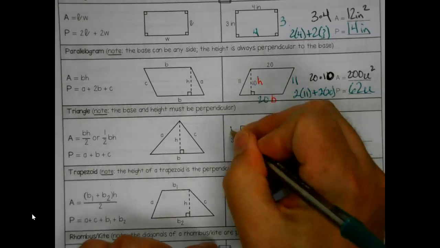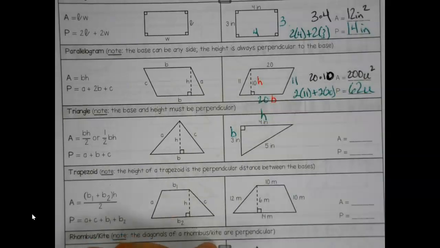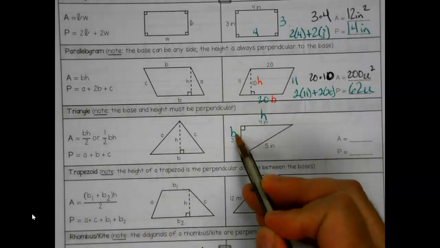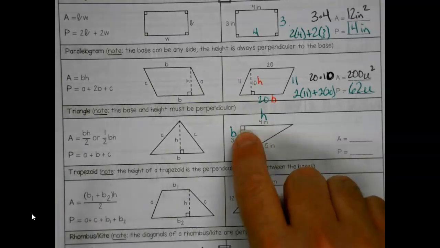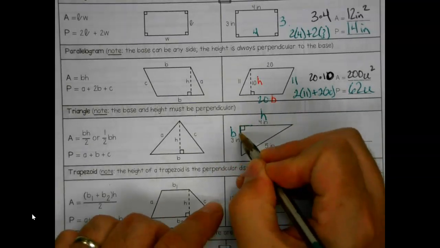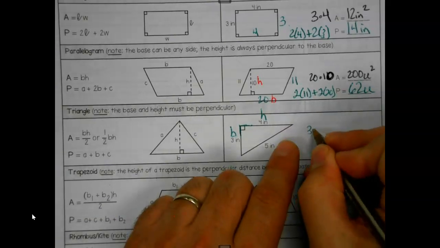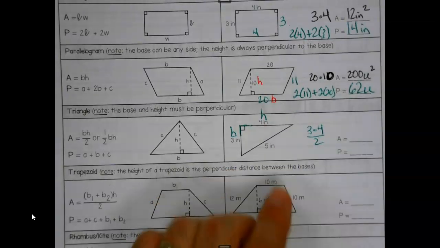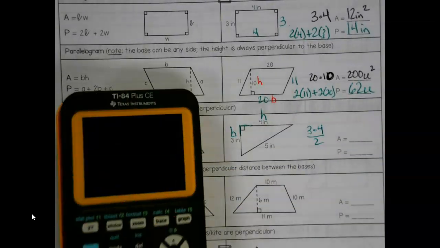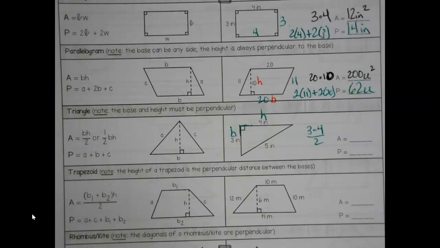Okay? Well, what if I said that was the base and that was the height? That would work too. As long as I find the two sides that create that angle, I'm in good shape. So base times height divided by 2. If you're going to do it all in the calculator at the same time, that's going to end up the same answer this time.